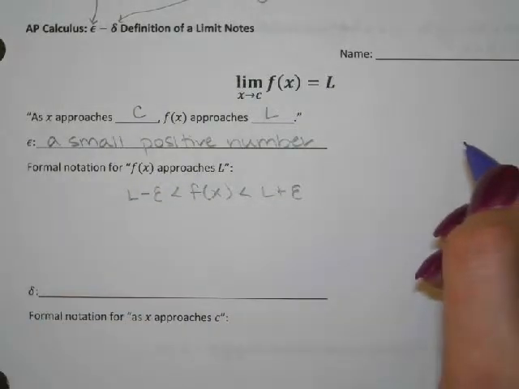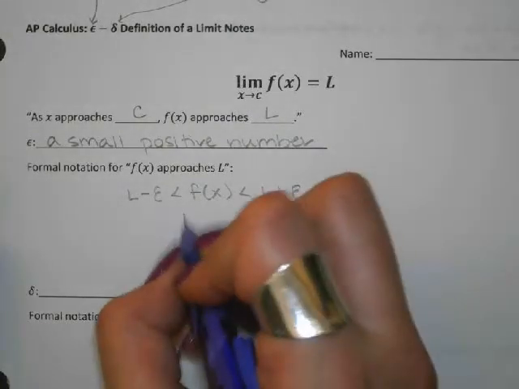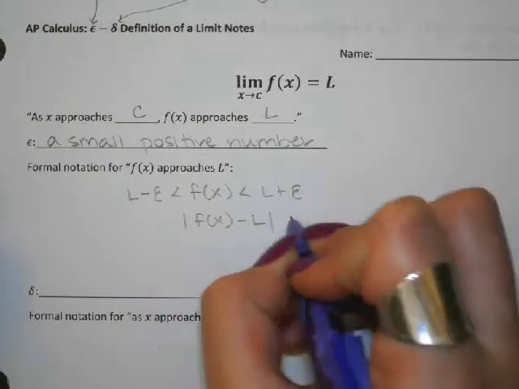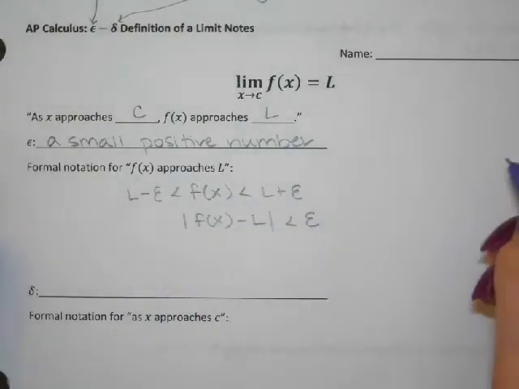So this is that idea of like, it's the y coordinate that really should be there. L would be like that y value, but it's not quite that y value. It's just like super close to it, okay? And then they write this as the absolute value of f of x minus L is less than epsilon.